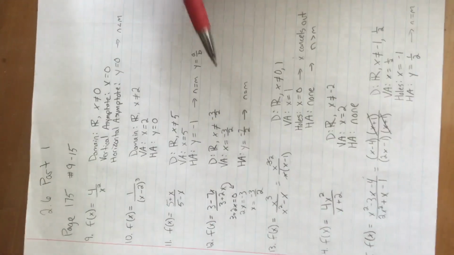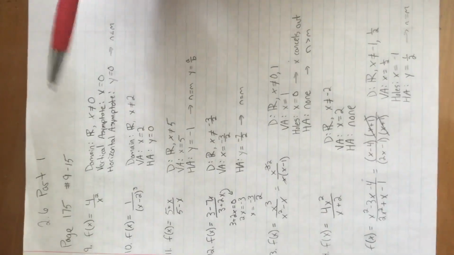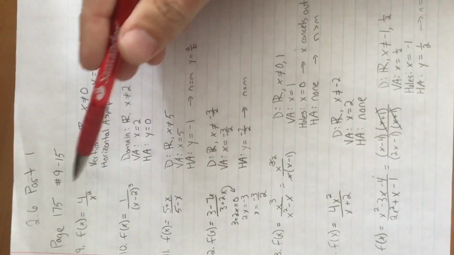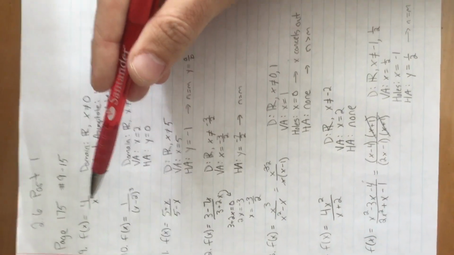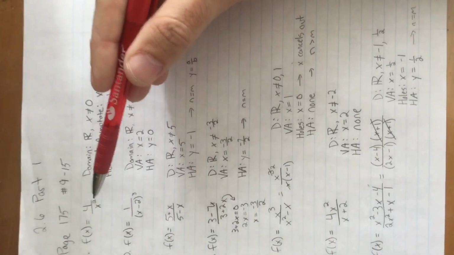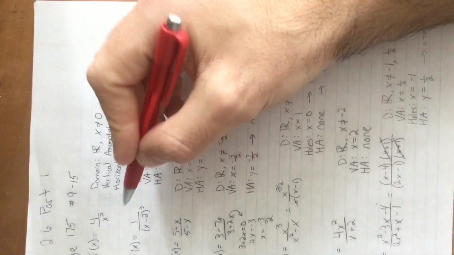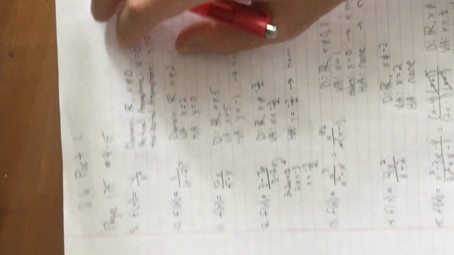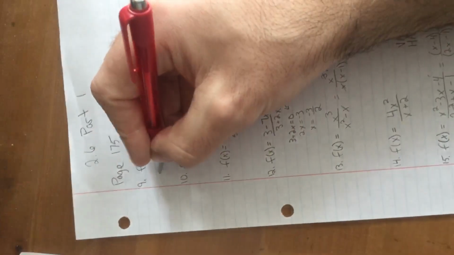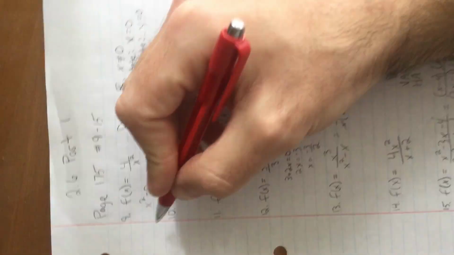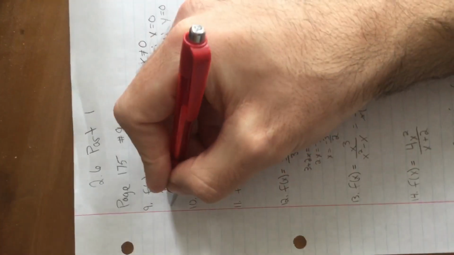I'll also send this to you so you can have a copy on Google Classroom. If we look at this one, there's no factoring we have to do. So what we would first do is figure out when the bottom equals 0 to find our domain and our vertical asymptotes. If I do that, x squared equals 0. I'll do that right on here. If we have x squared equals 0 and I want to solve that, I would take the square root of both sides.